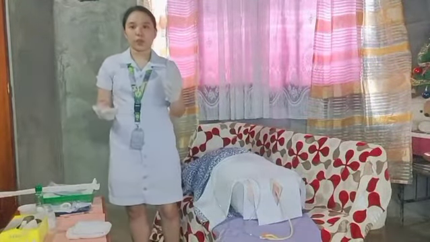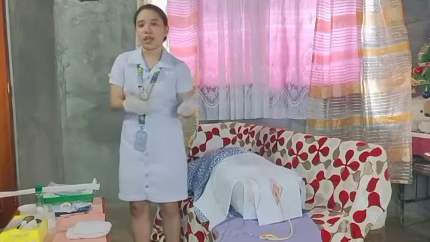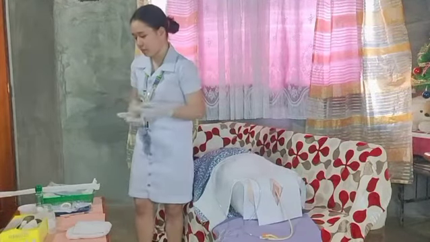So, ito na po yung nakuha natin urine from the patient. And now, ilalagay na po natin siya sa may specimen cup.